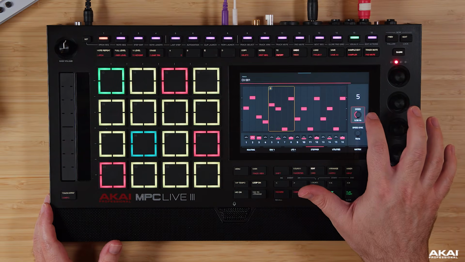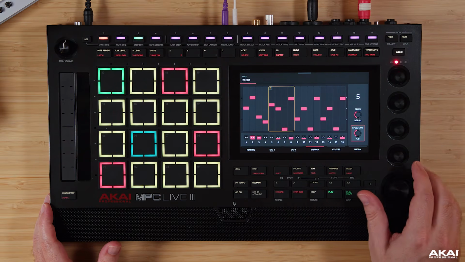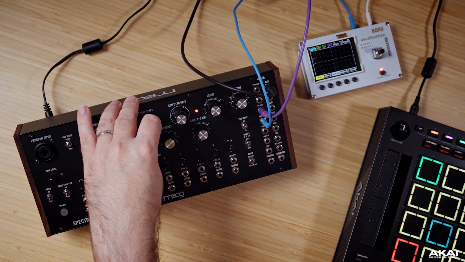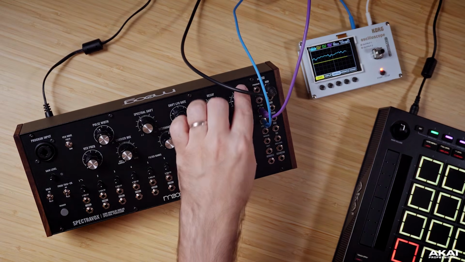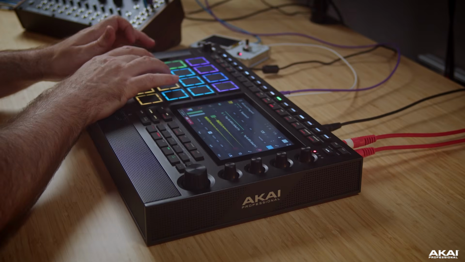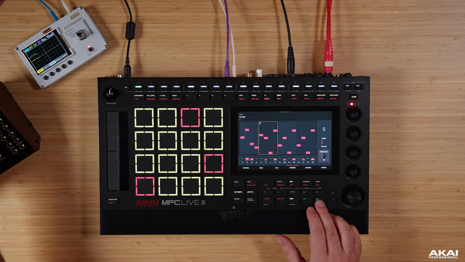Now we're getting a little crazy sound here. We're going to sync this to 1/8 notes. Got a nice crazy little bass line going now. Let's actually throw a kick in here. Got a little drum beat now.